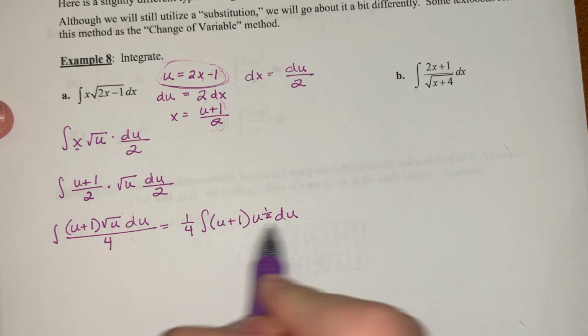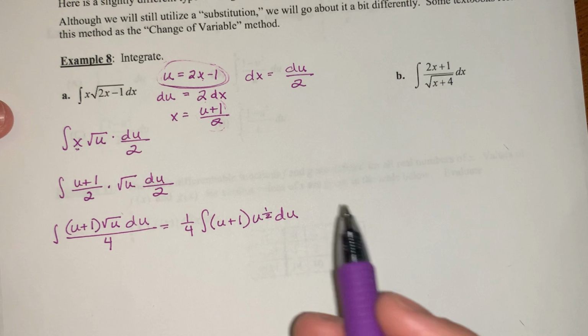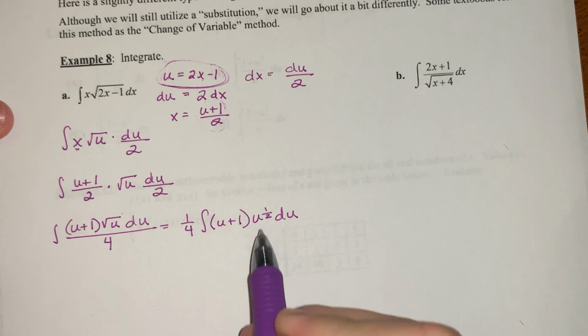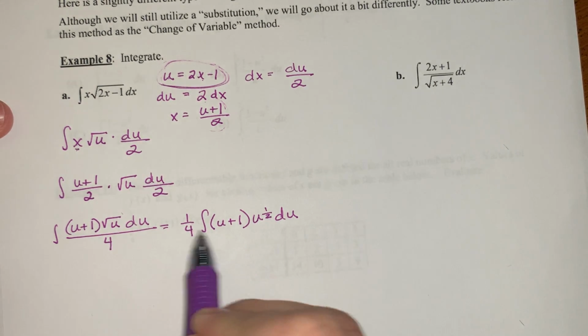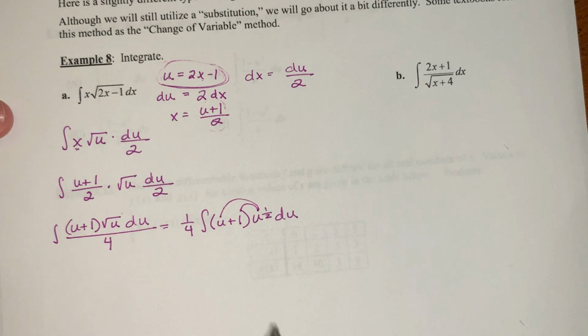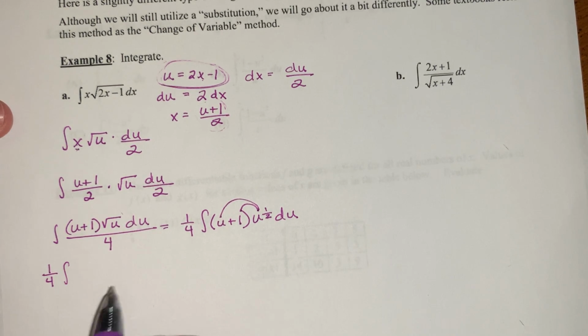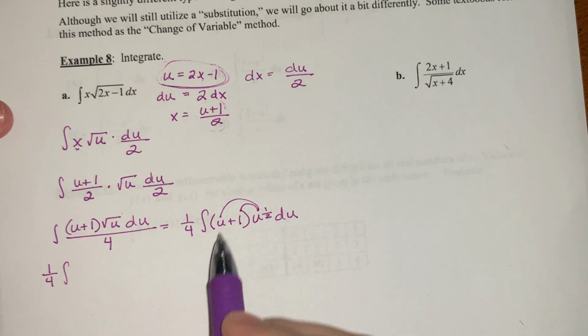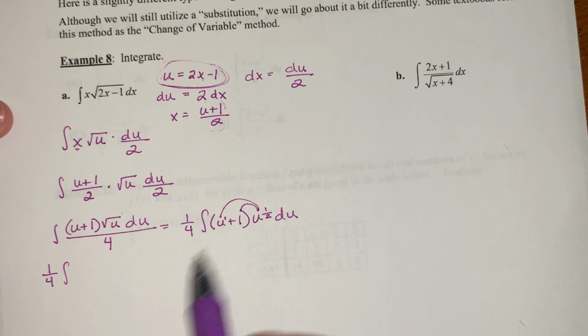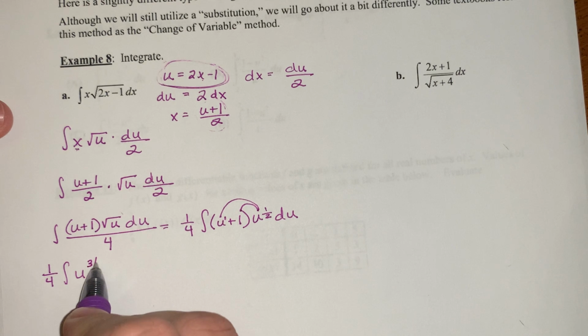So with this one, hopefully you paused the video and tried it yourself. Now you know that in order to integrate this, I can take this term and distribute it to both of those on the inside. So then this turns into 1/4 integral of u to the first power times u to the 1/2. The exponents added together will be u to the 3/2.